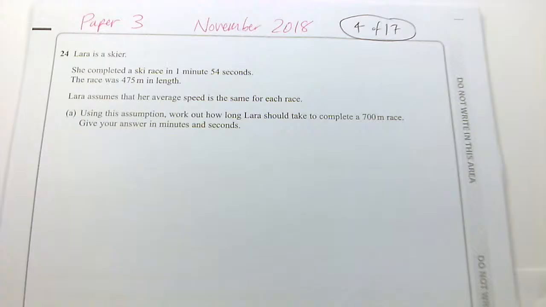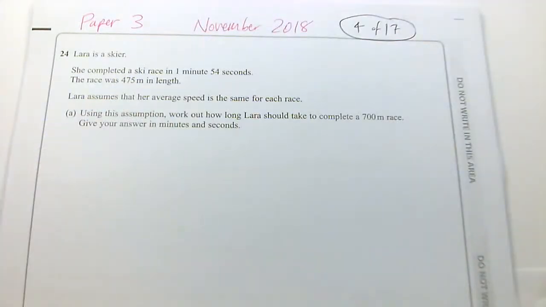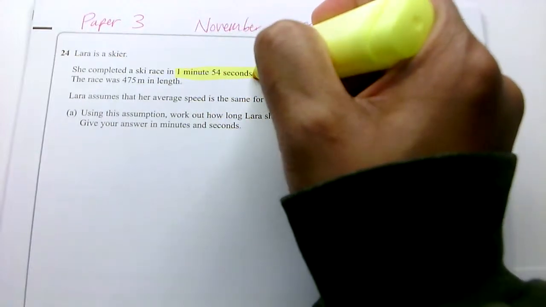So have a think about how we do this question. There's lots of information there. Press pause and have a go. When you're ready, we'll go through the answer. Okay, if I highlight key information, I've got Lara is a skier. She completed a race in 1 minute and 54 seconds.